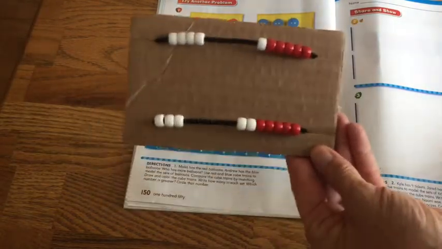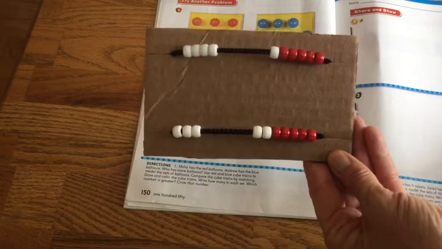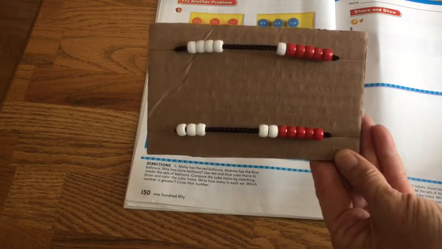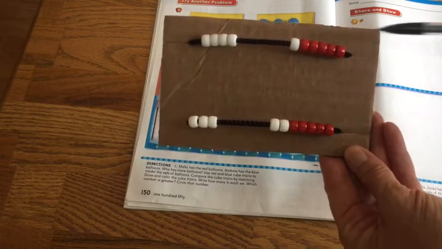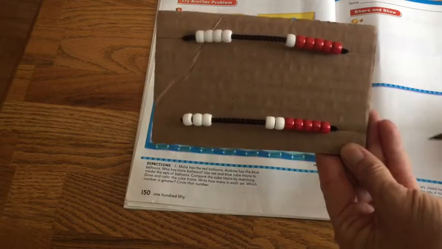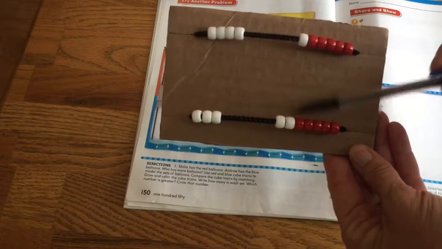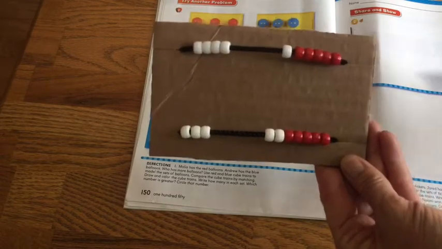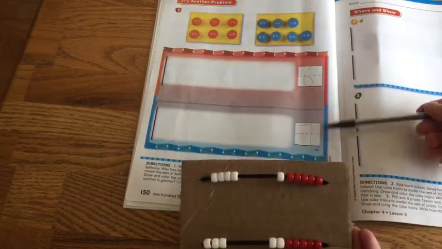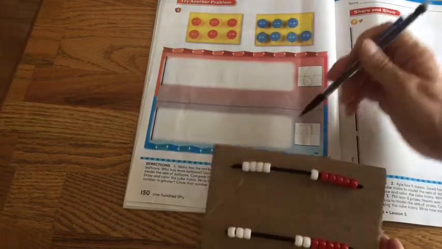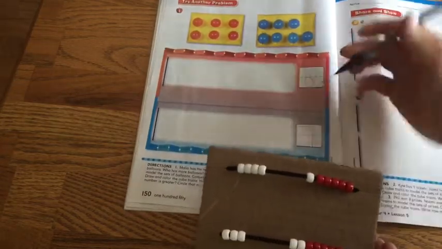And the directions read, circle the number that's greater. Remember, greater means more. Which one is greater? That's right, the bottom one. It has one more than this one. So 7 is greater than 6. So you can circle the 7.